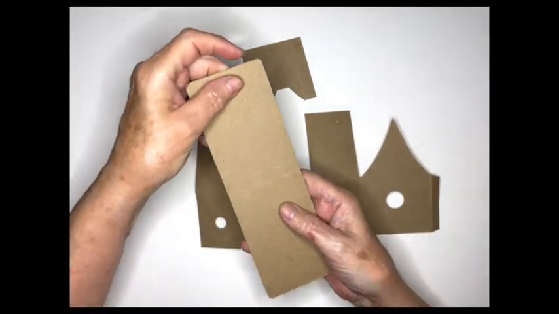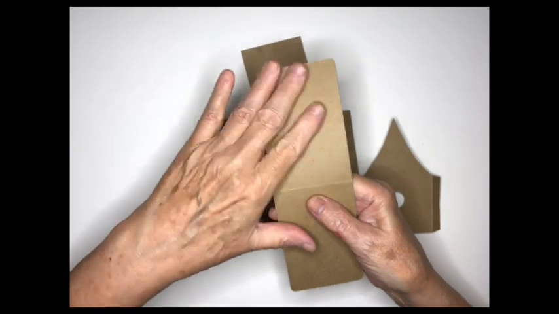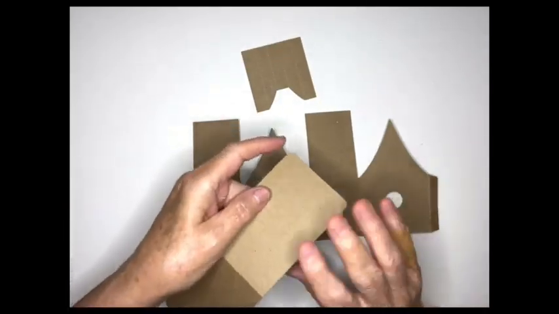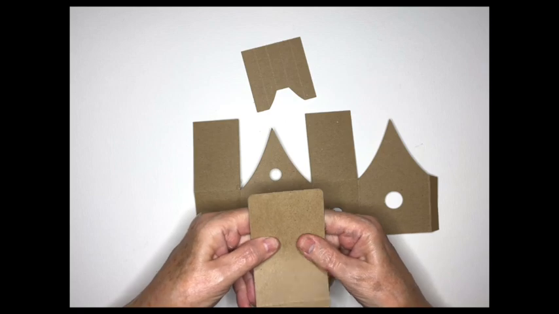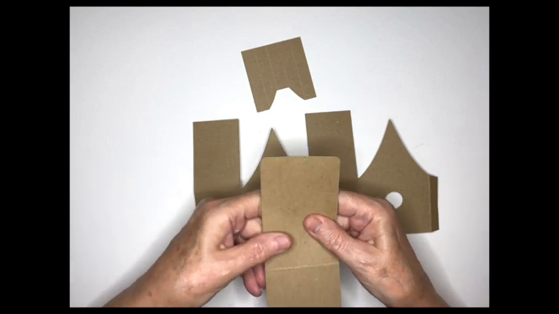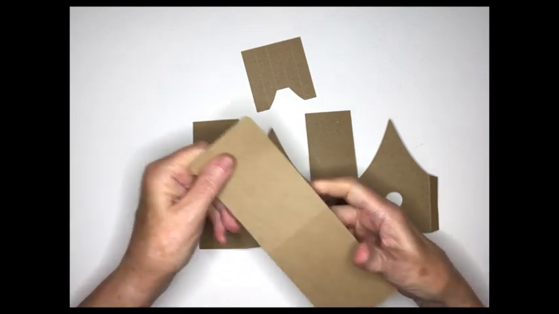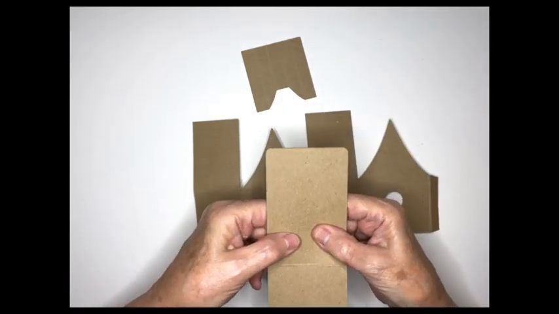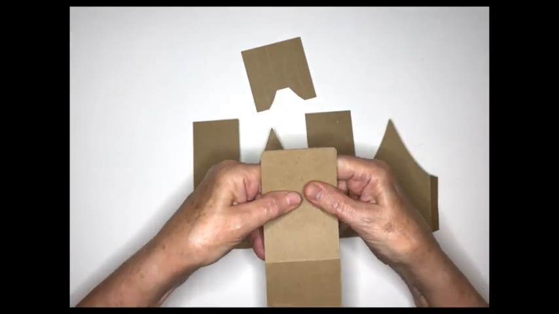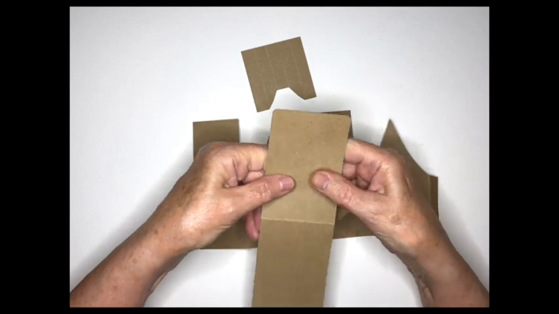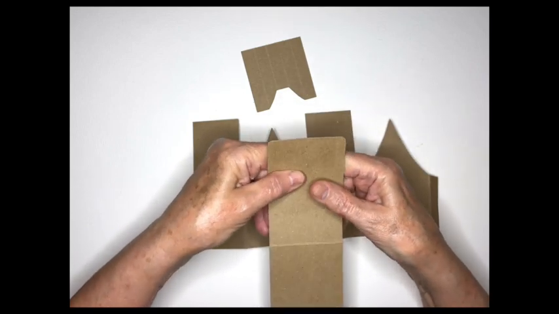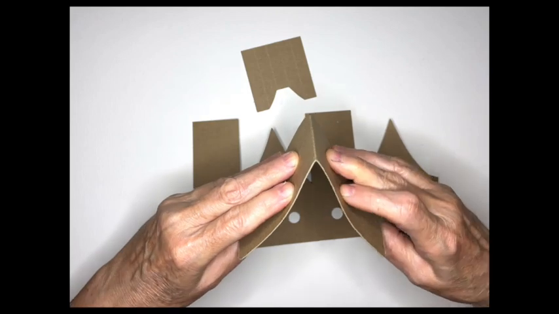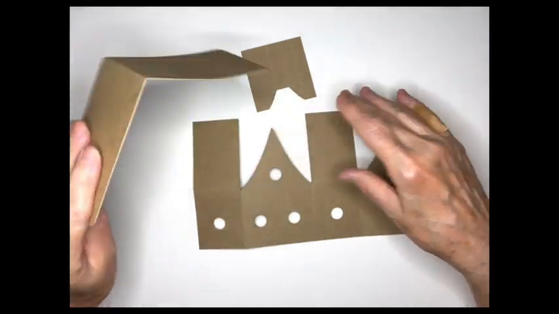We've got a score line on the roof, and since this is curved, the roof needs to be a little curved too. So usually after I paint it, I bend it just a little bit, gently coaxing the fiber into a curved shape. So you can see it goes like that on the roof.